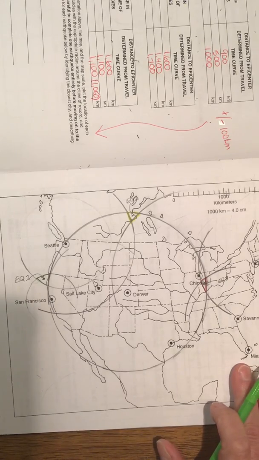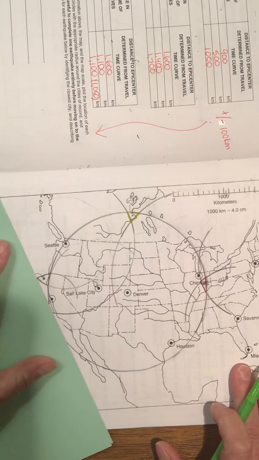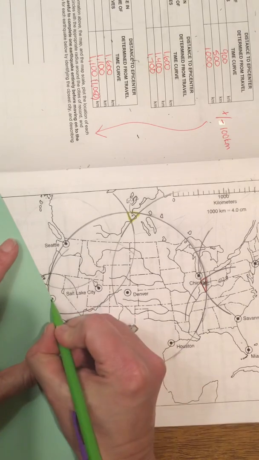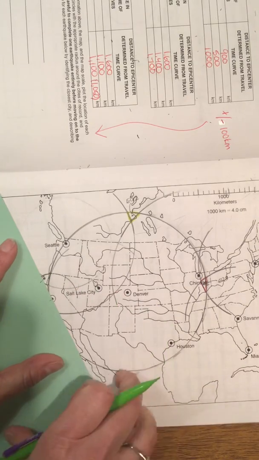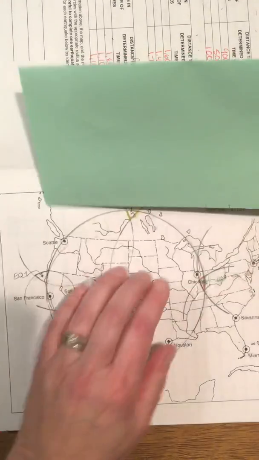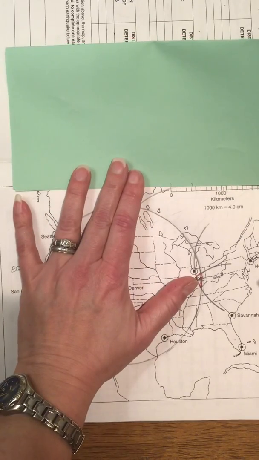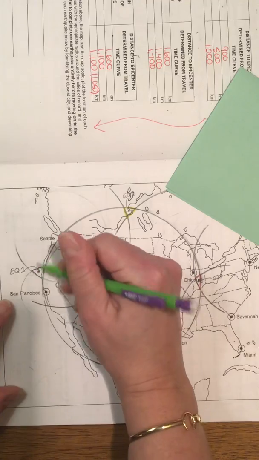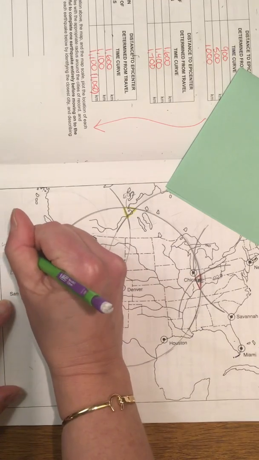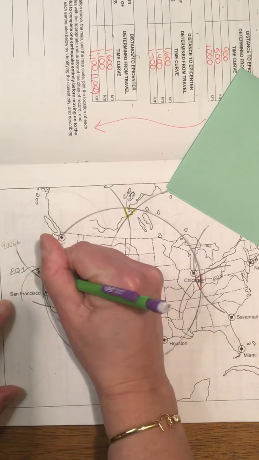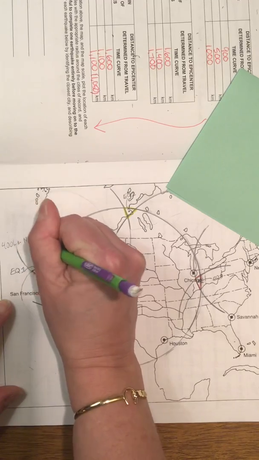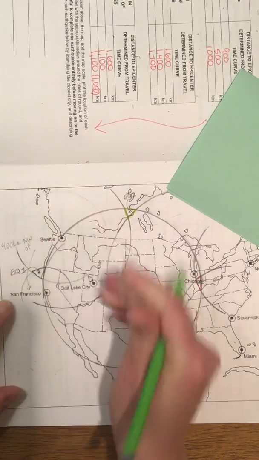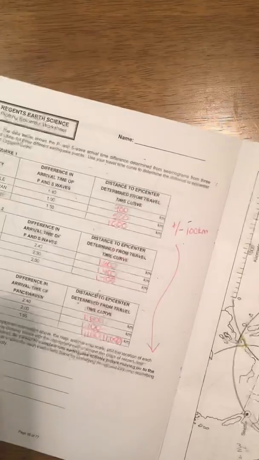Well, the way that you do that is you just take a piece of scrap paper and you just do this, right? You mark off the distance just like we do, and then you take it over to your graphic scale. How many kilometers? Oh, it's about 400 kilometers. In which compass direction? It was about 400 kilometers north or northwest of San Fran. That's what we're going to do down here.